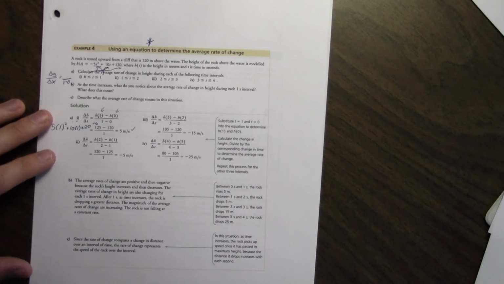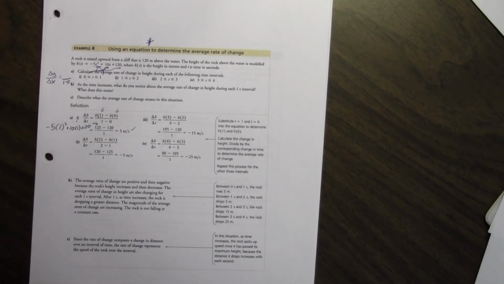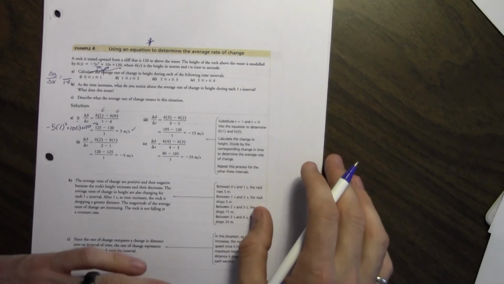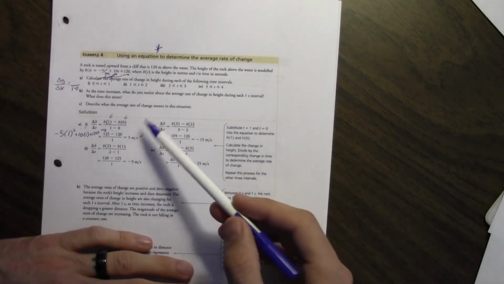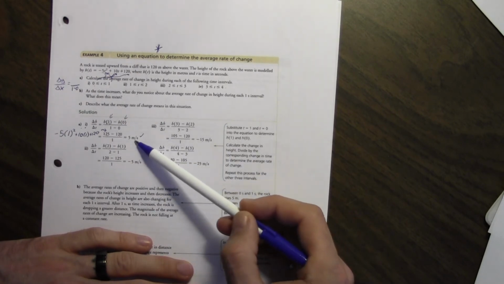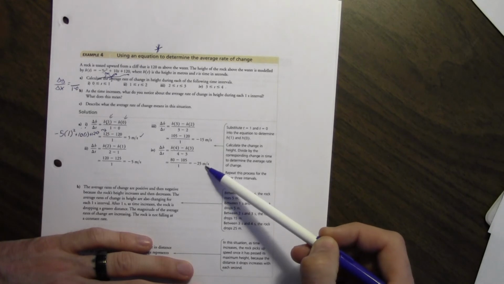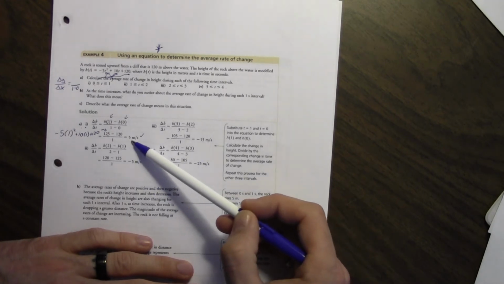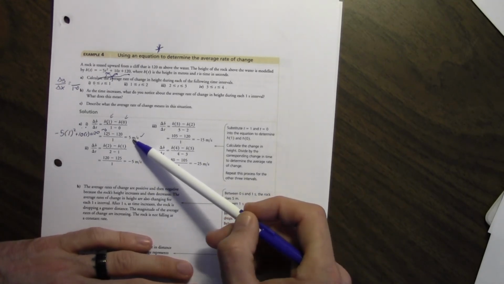Any questions there? Okay, B, it says, as the time increases, what do you notice about the average rate of change in height during each 1 second interval? So what do we notice? It's going from 5 to negative 5 to negative 15 to negative 25. So the height here initially was increasing.